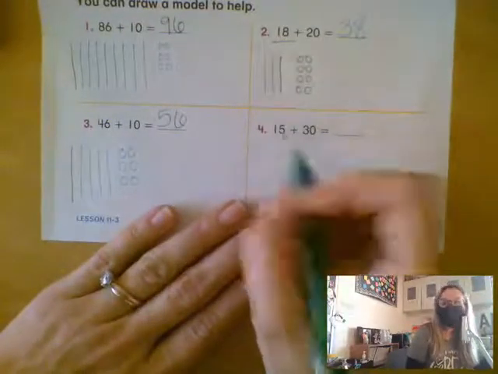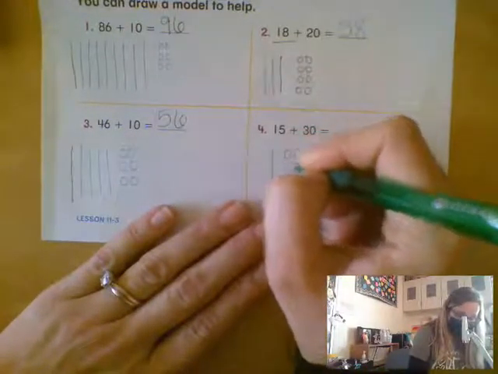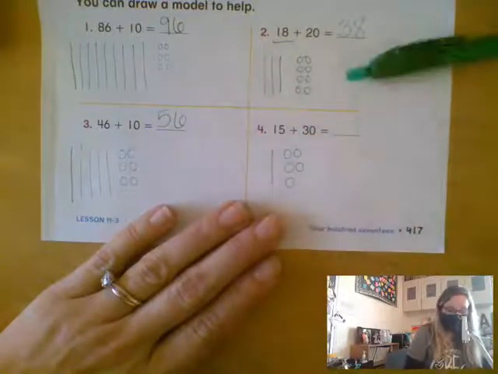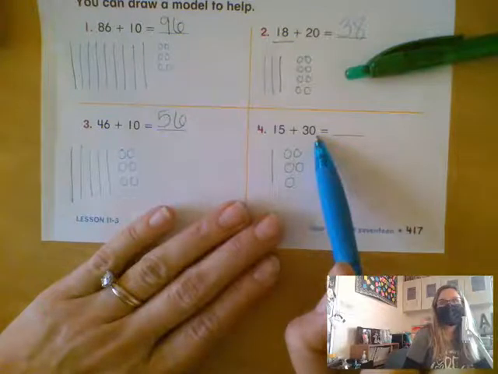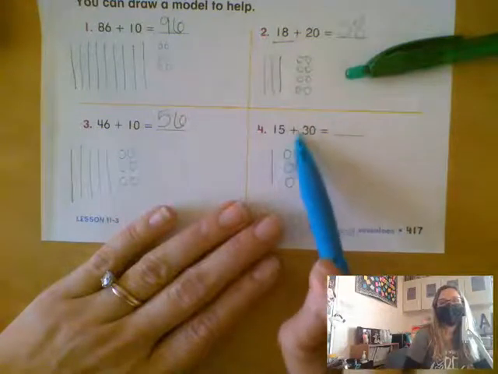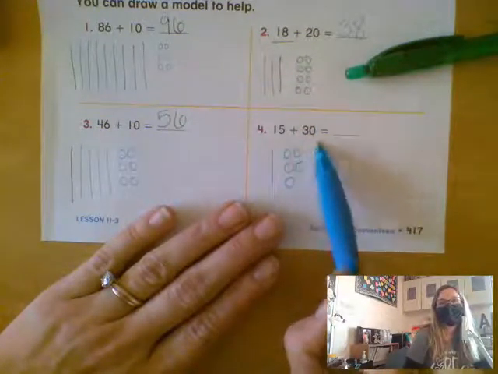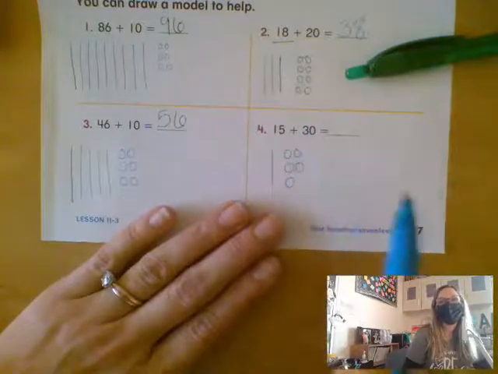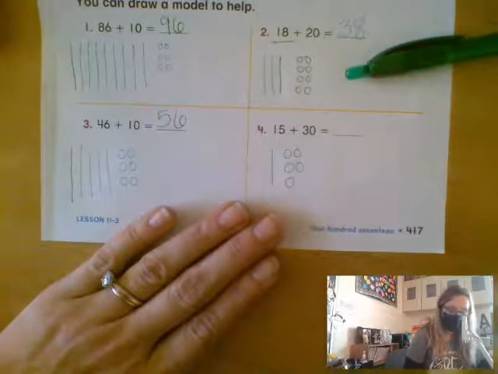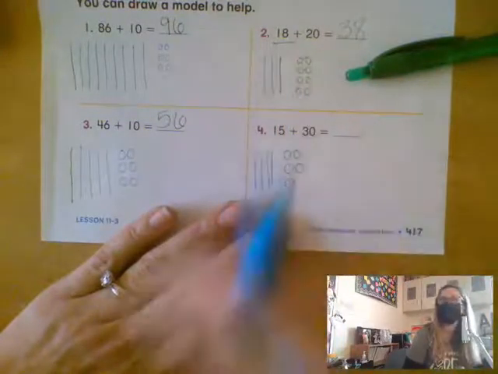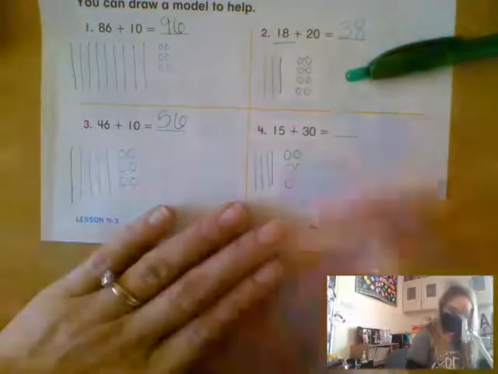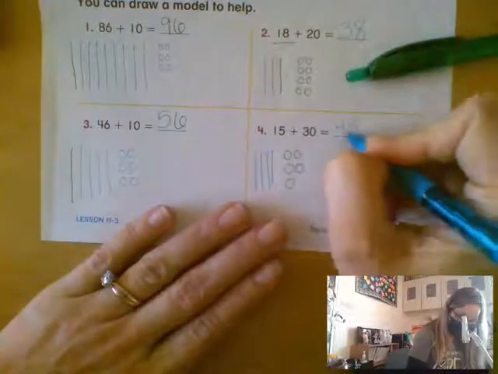Isaac, 1 10 and 5 ones. How many tens do they want me to add? No, look, how many tens do they want me to add? 30 is how many tens? 3 tens. So 1, 2, 3 tens. So now, Isaac, how many do we have? 4 tens and 5 ones.